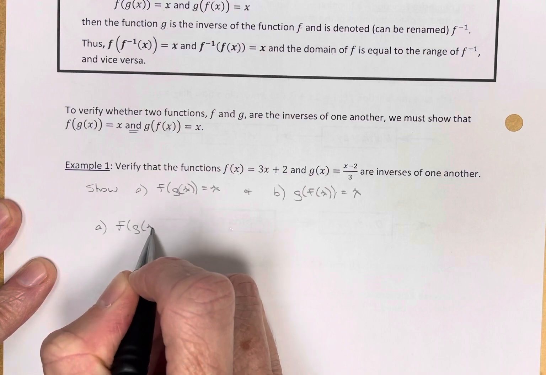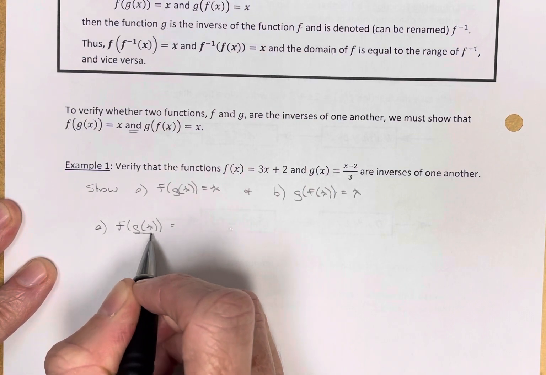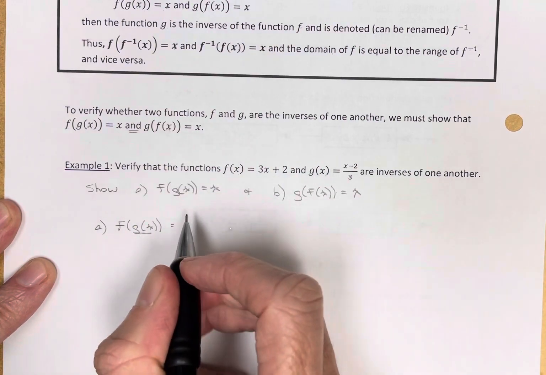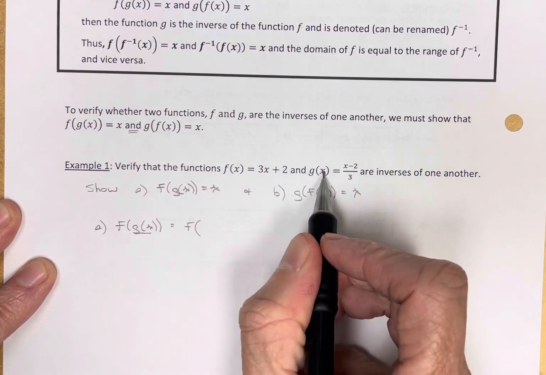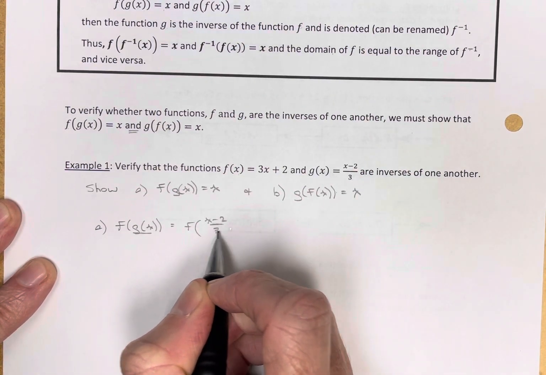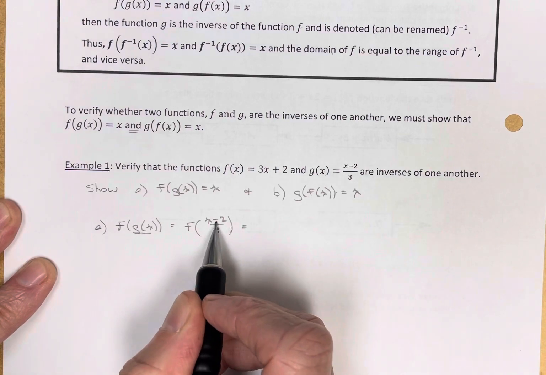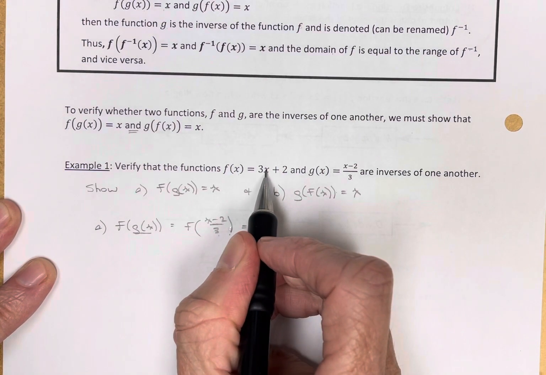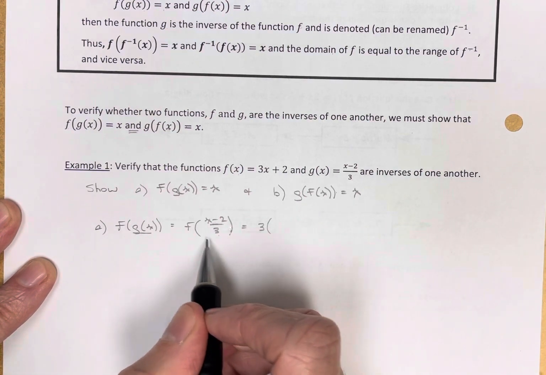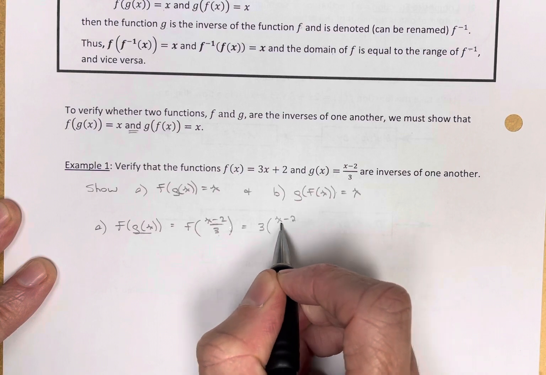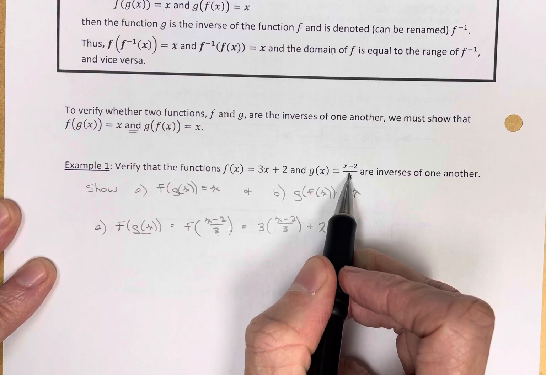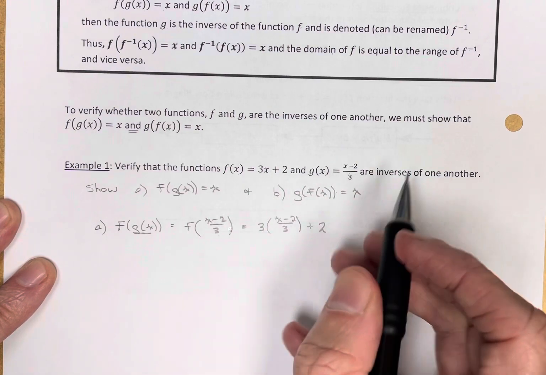F of g of x. So the g of x function is going to go first. G of x is here. This is the same as f of g of x. I'll substitute g of x with (x minus 2) over 3. Okay, so I want to put (x minus 2) over 3 into the f function, which means this is equal to 3 times the input, (x minus 2) over 3, plus 2. So I put the g function into the f function.